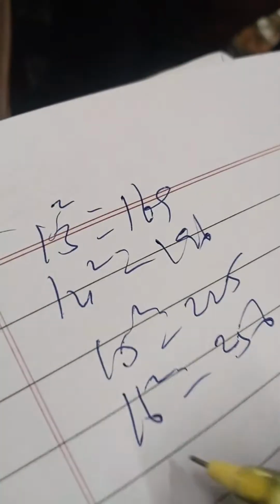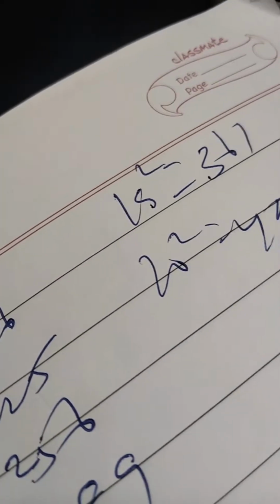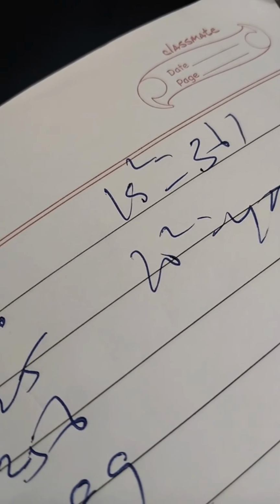15 square 225. 16 square 256. 17 square 289. 18 square 324. 19 square 361. 20 square 400. So now you understand the squares till 20.